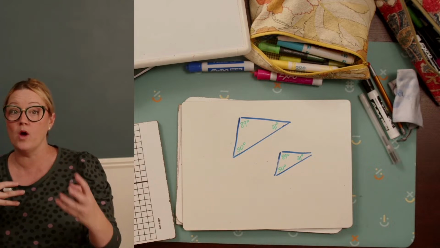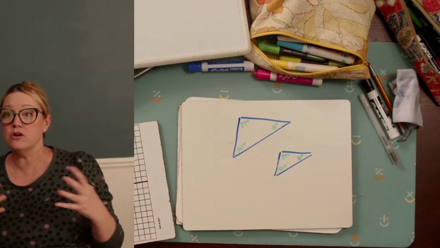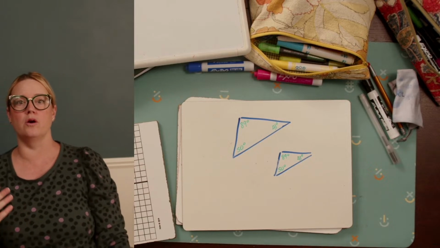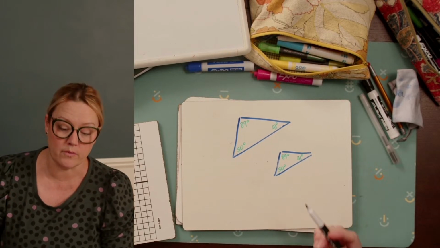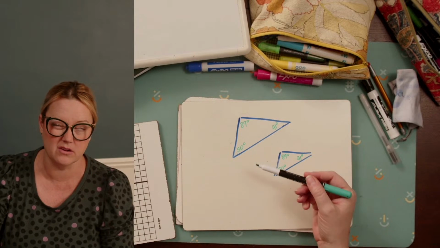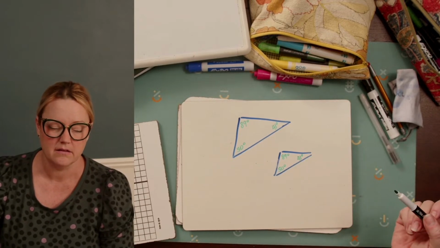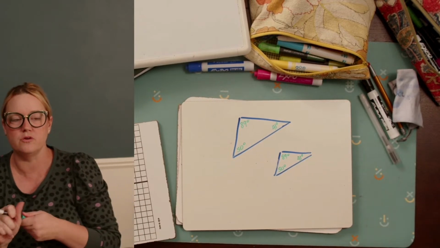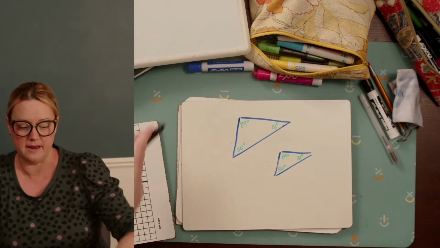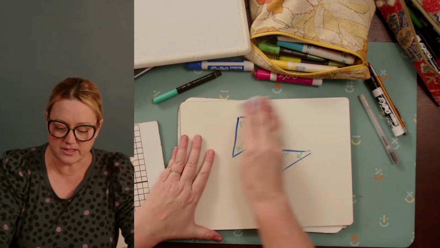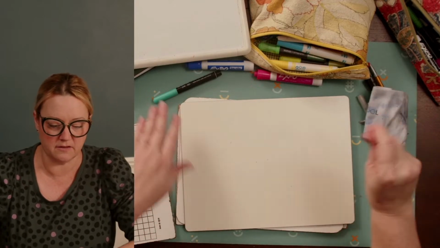Now, if I had one of the side lengths, I could then also prove that they were similar or even congruent, right? If I had angle side angle or angle angle side, those are two ways that you can use for congruency. Okay. All right, so piecewise notation or piecewise functions.